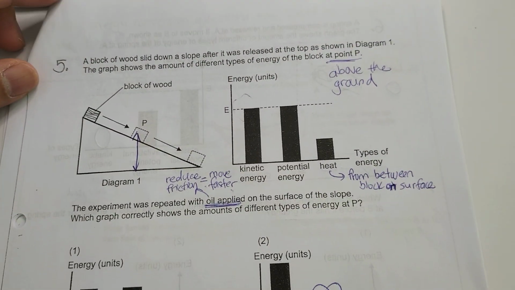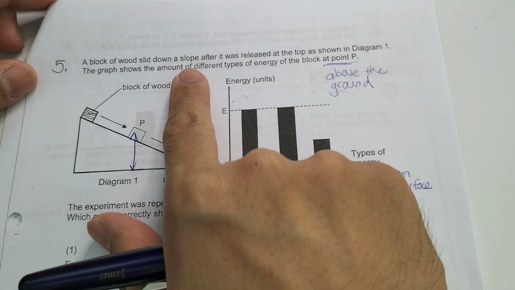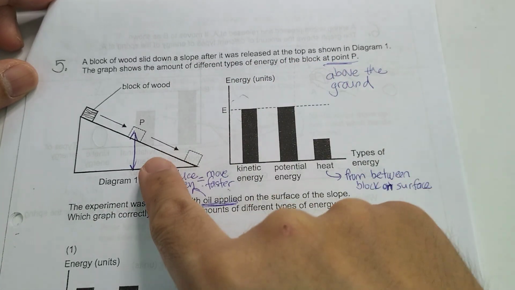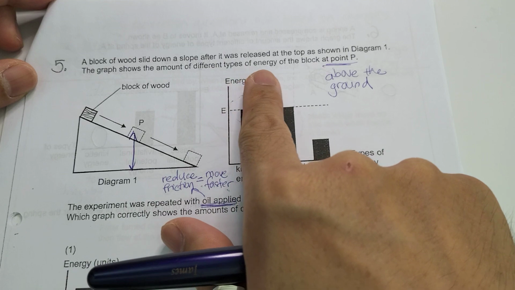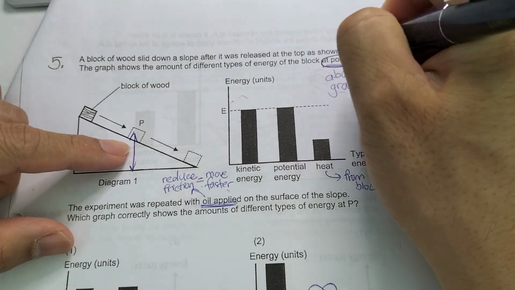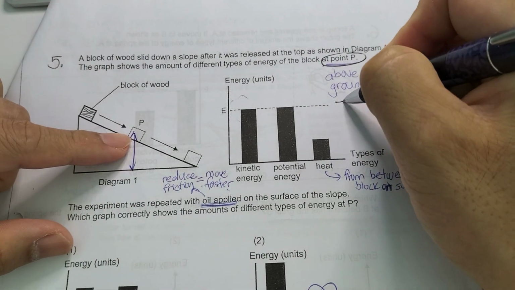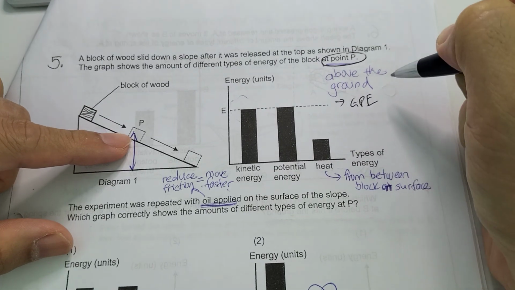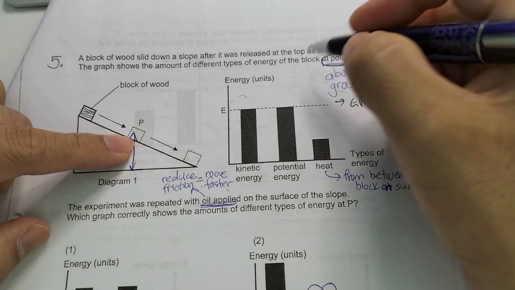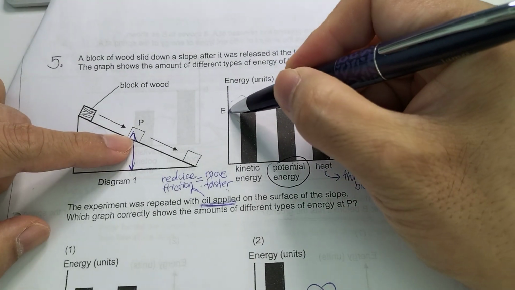Now this one involves a lot of graph reading. A block of wood slid down a slope after it was released at the top, as shown in diagram 1. The graph shows the amount of different types of energy of the block at point P. Notice at point P, it is important. Why? Number 1, point P is above the ground. When the object is above the ground, there is GPE inside. Of course, there's less GPE here than here, but there is some GPE here. So this amount of GPE, at this E level.